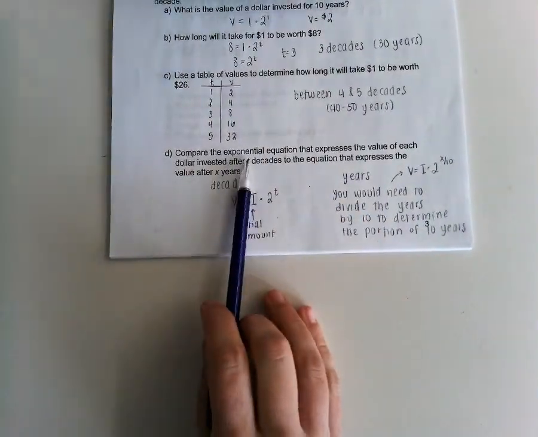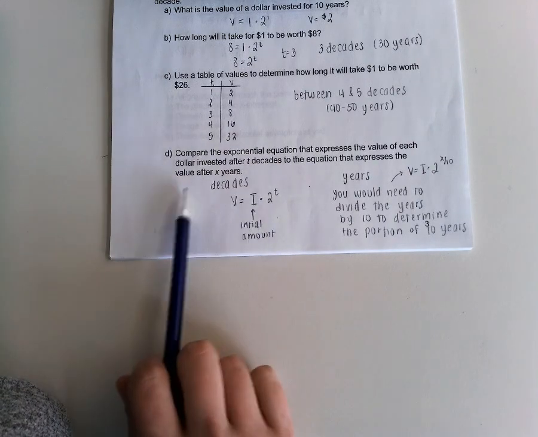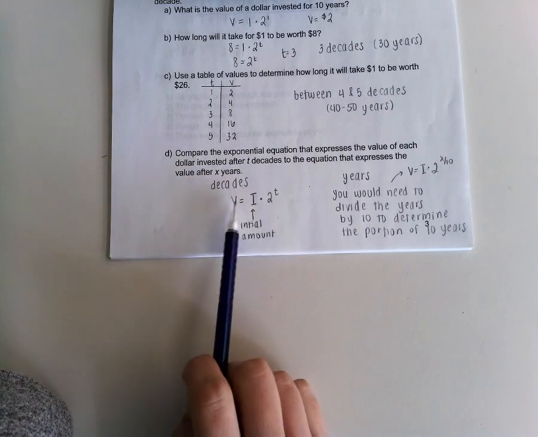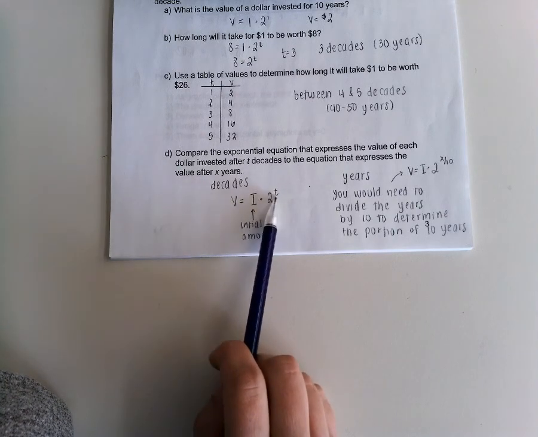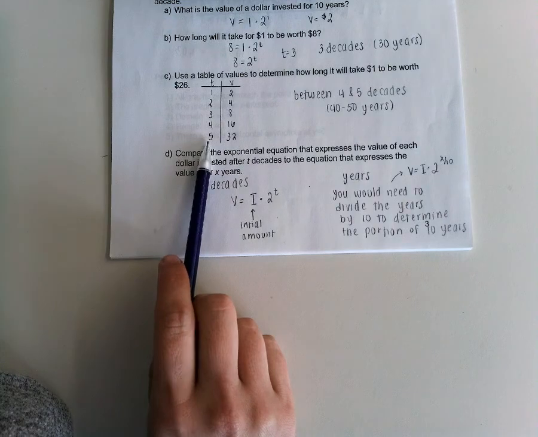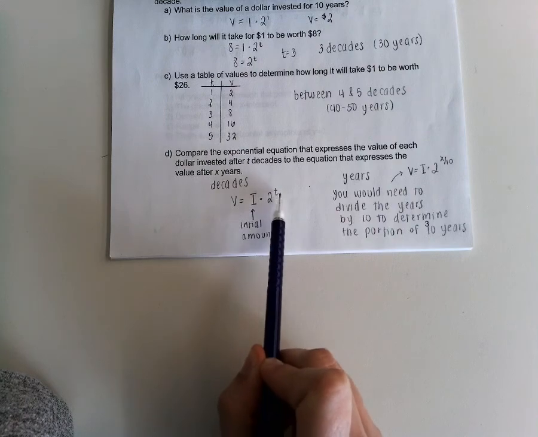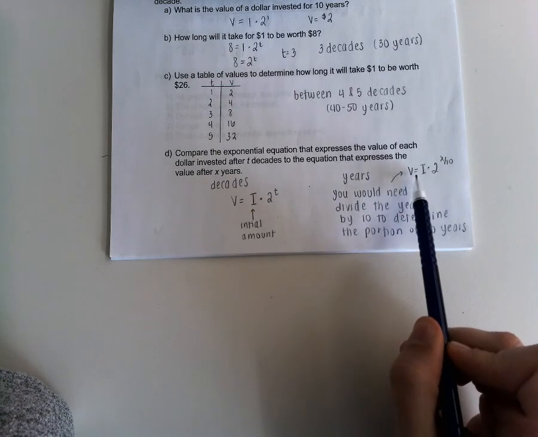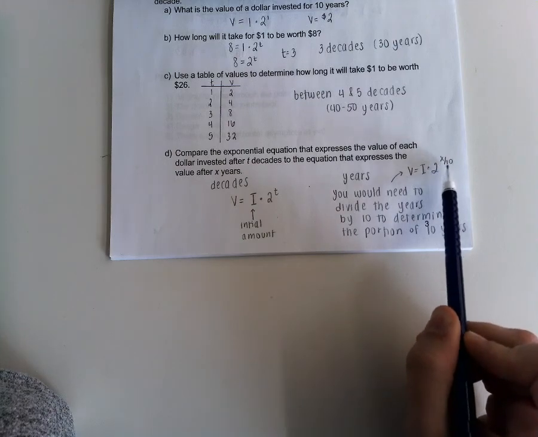Now, if we compare an exponential equation that expresses the value of the dollar in decades compared to it in X number of years, everything we've been doing so far, we've had the value is equal to the initial amount times the growth rate to the power of time. And our time so far has been defined as the number of decades. If instead we wanted to know the number of years, we would have to take that number of years and divide it by 10. So here, the value would be equal to the initial amount times 2 to the power of the number of years divided by 10.